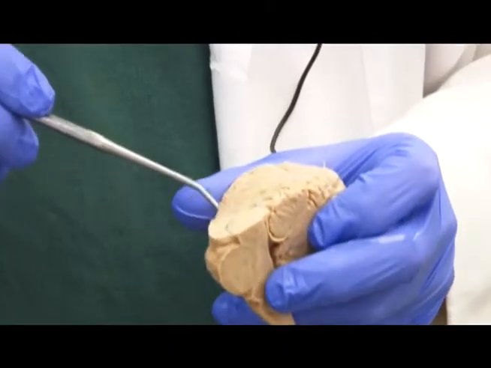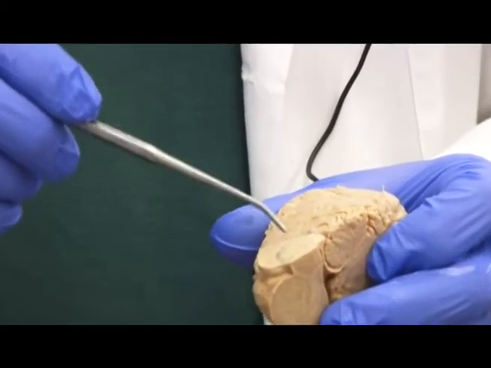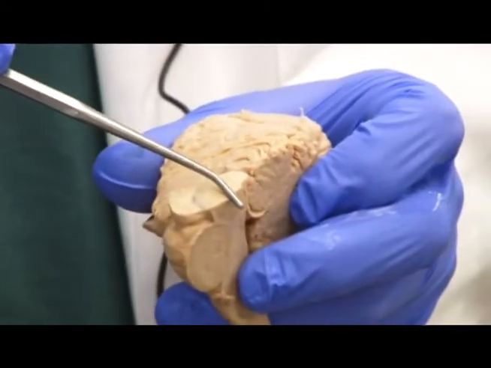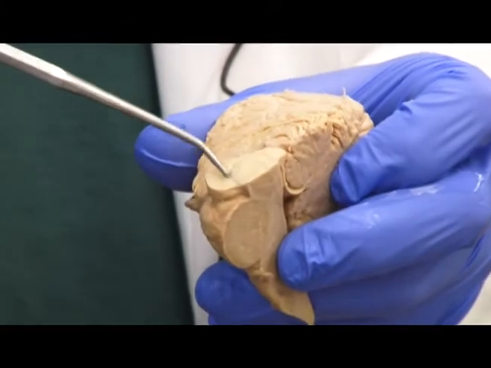It's located in the midbrain, between the corticospinal tract and the tegmentum, which has the reticular activating system. It's wedged between them.